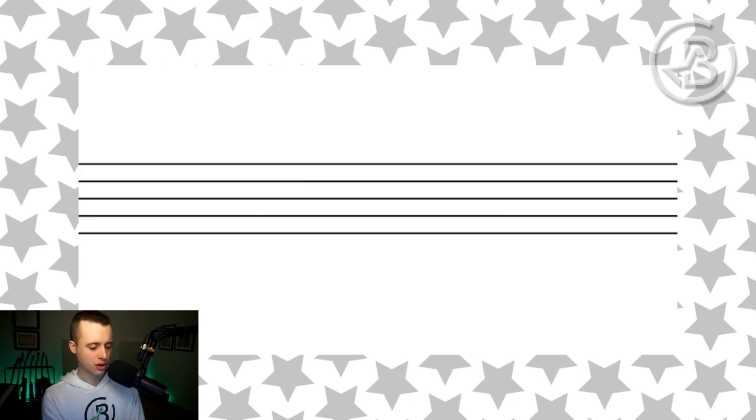To write a start repeat sign, we're going to start by writing a backwards final bar line. So that's going to be thick, thin, instead of thin, thick. There we go. And then a dot just above and below line 3 of the staff. And we could color that in a little bit better, but that's basically the idea. Now, to write an end repeat sign, we're going to write a regular final bar line. Boom. That's going to be thin, thick.